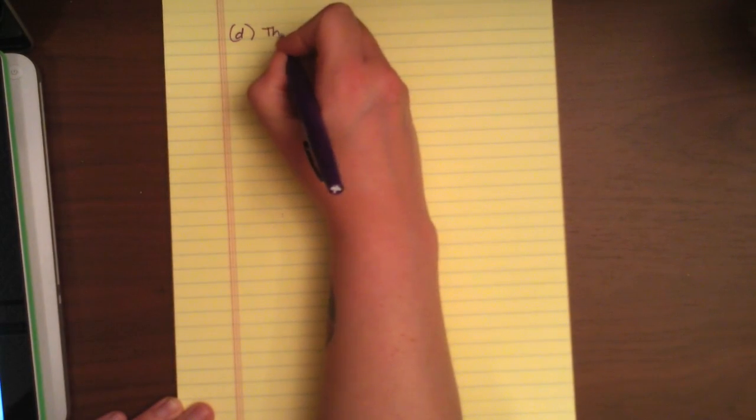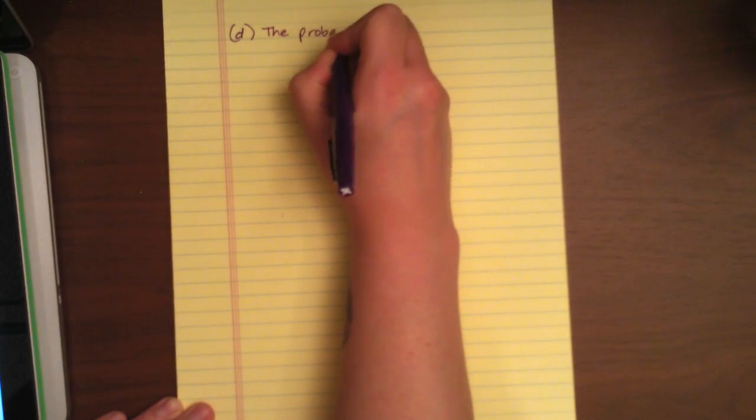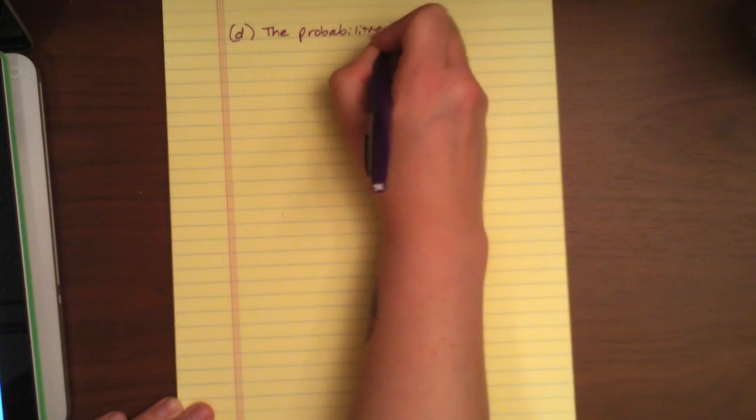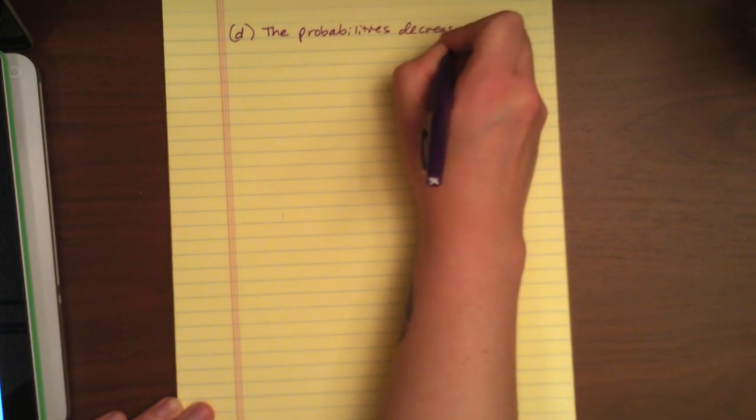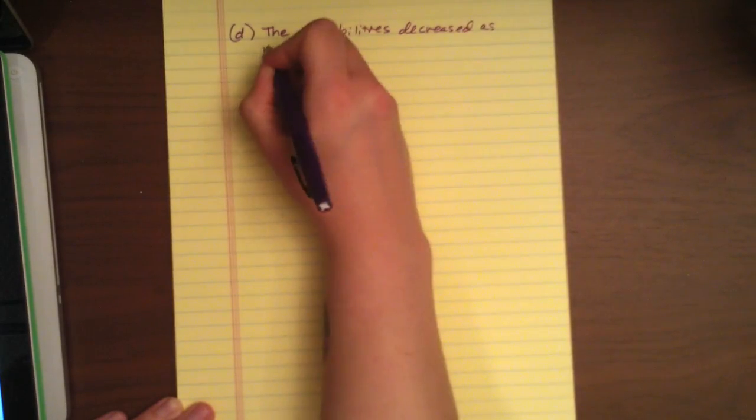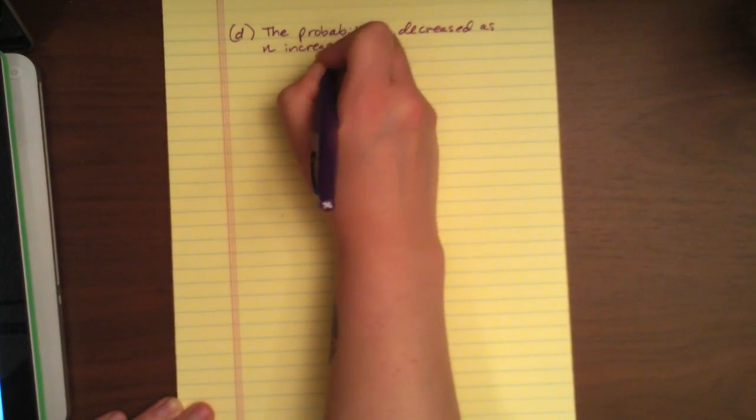Okay. So then in part D, it asks us in the textbook to do an interpretation. And it says, compare your answers to parts A, B, and C. How did the probabilities change as n increased? So the probabilities decreased as n increased.